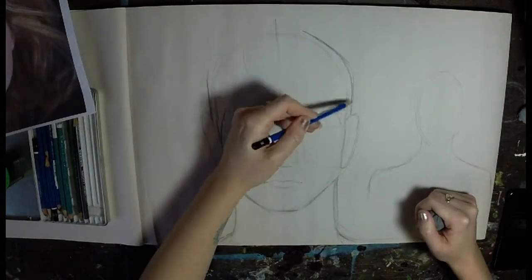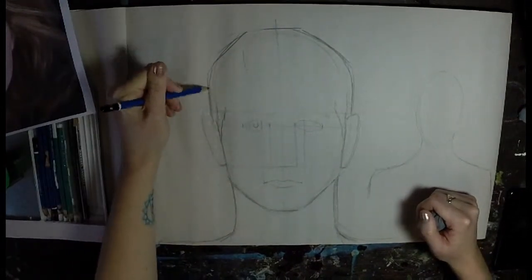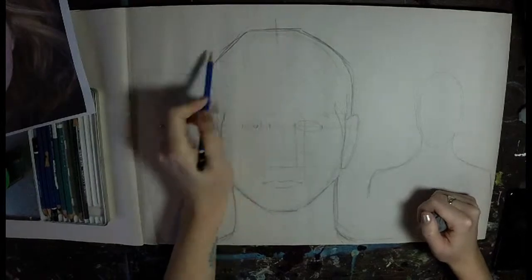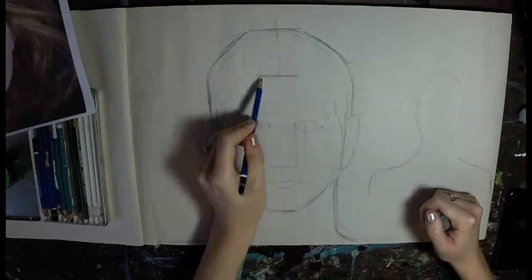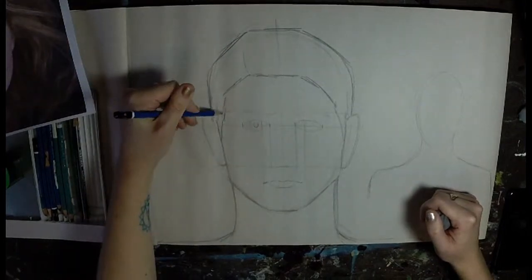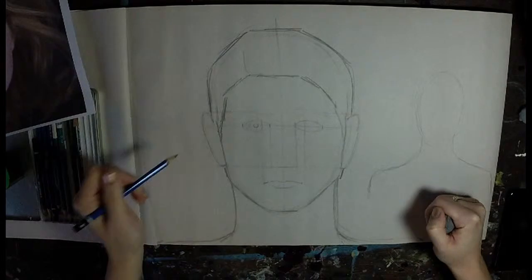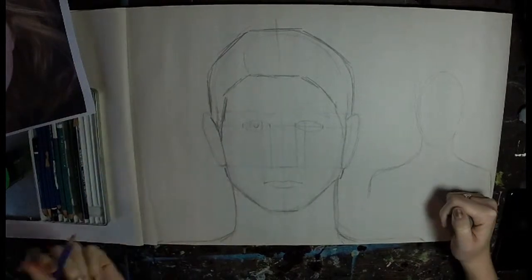We'll just give it a shape here. I'm going to start drawing a little bit darker so you can see it better. Alright, so that would be a basic hairline.